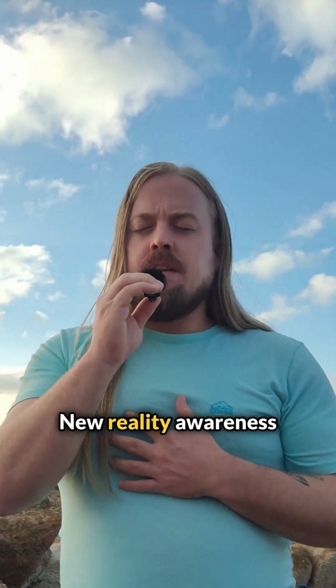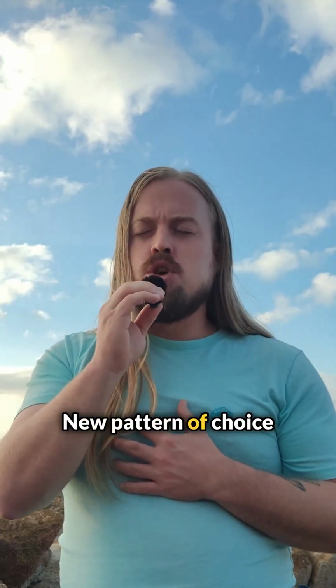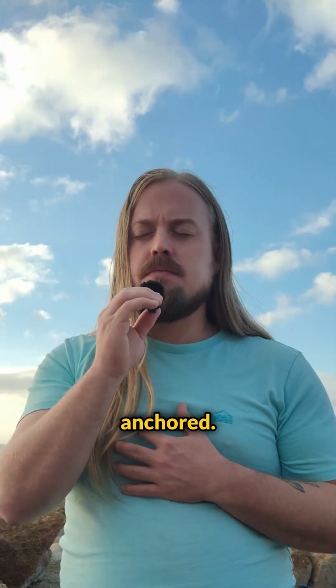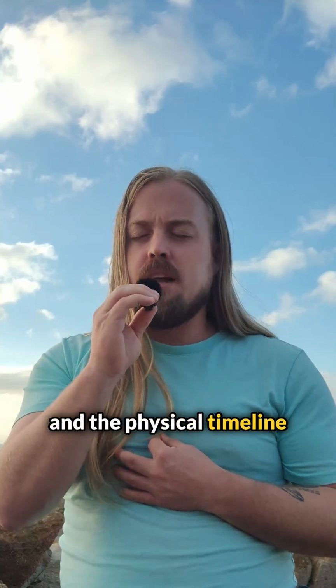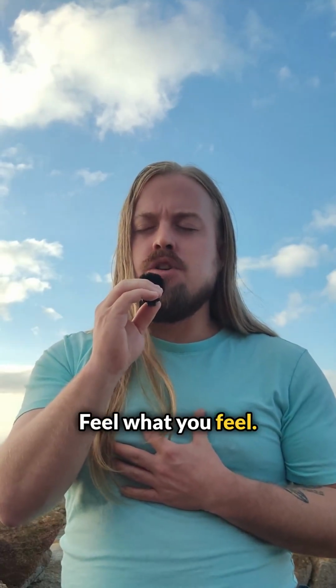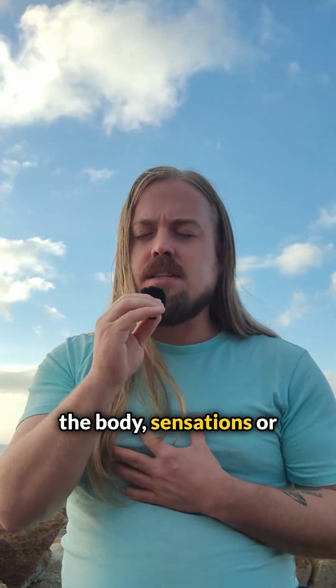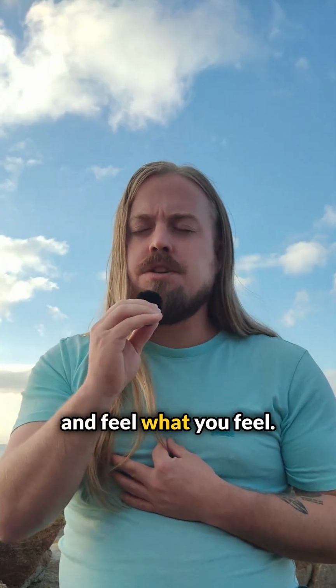Take another deep breath. New reality awareness, on. New pattern of choice, anchored. Integration of choice into the physical body and physical timeline, on. Integration of your higher consciousness into this body now. Feel what you feel, notice what you notice. If you notice tingling in the body, sensations, or a slight swirling in the mind, this is normal. Just take a deep breath and feel what you feel.